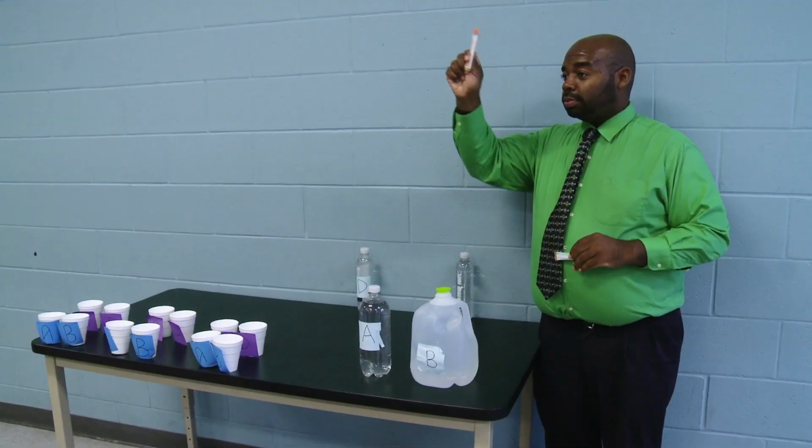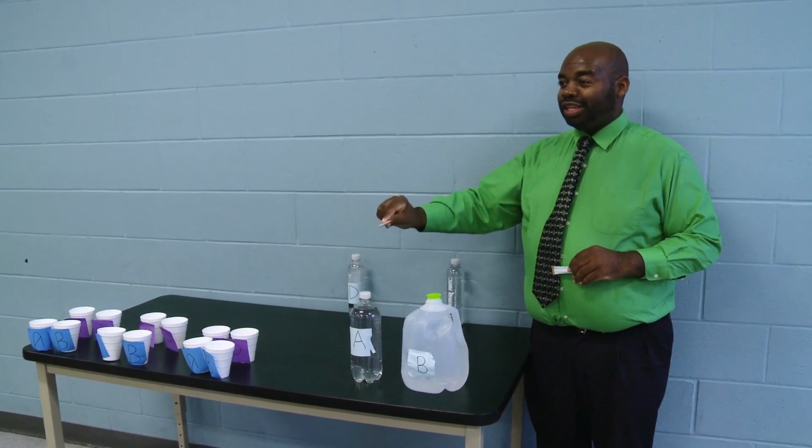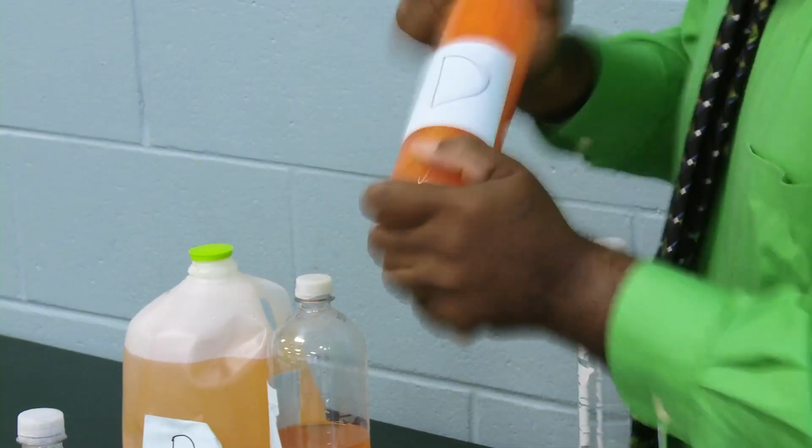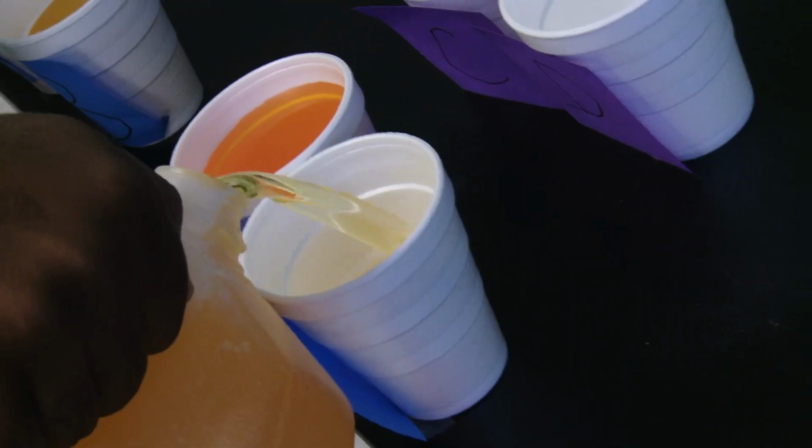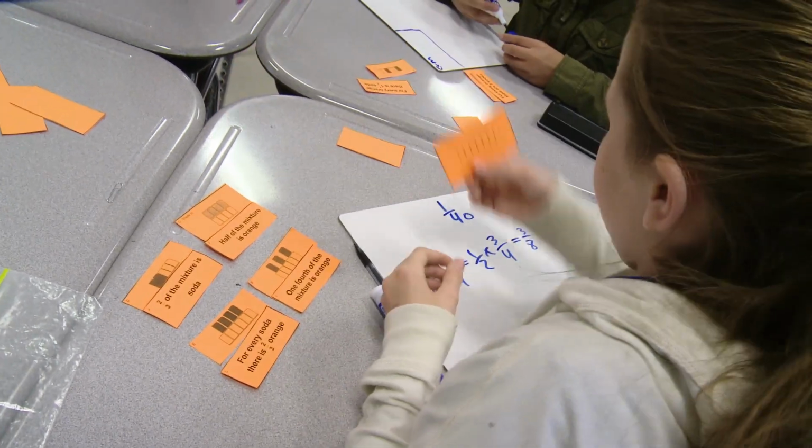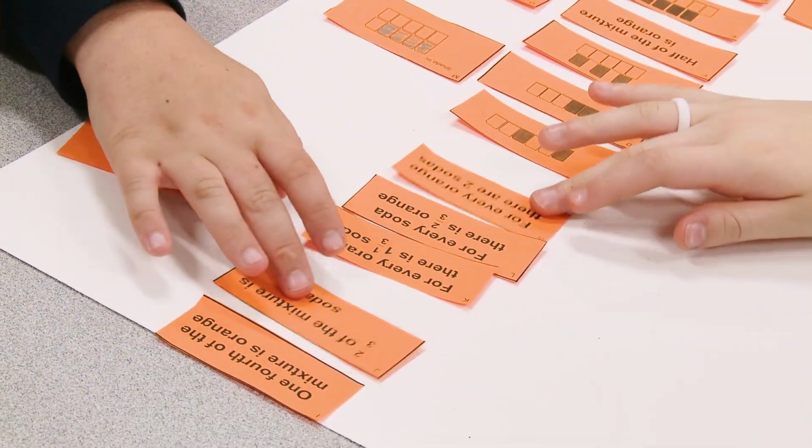I'm going to pour our orange mixture into each container. The teacher purposefully poses problems that allow students to acknowledge the existence of misconceptions. The students have time to explore the misconception and clarify their misunderstandings.